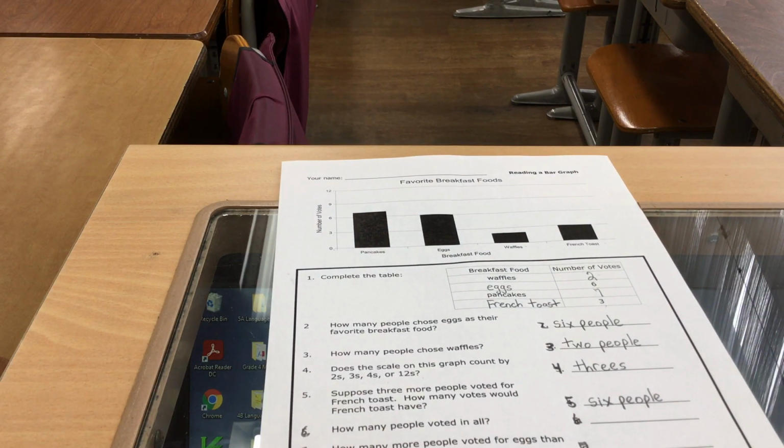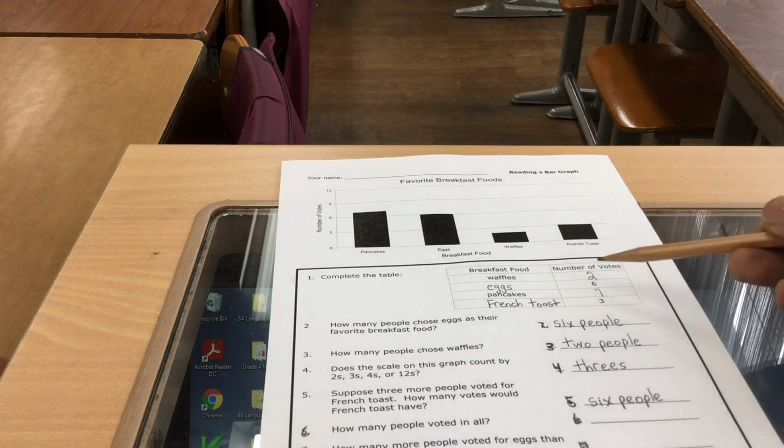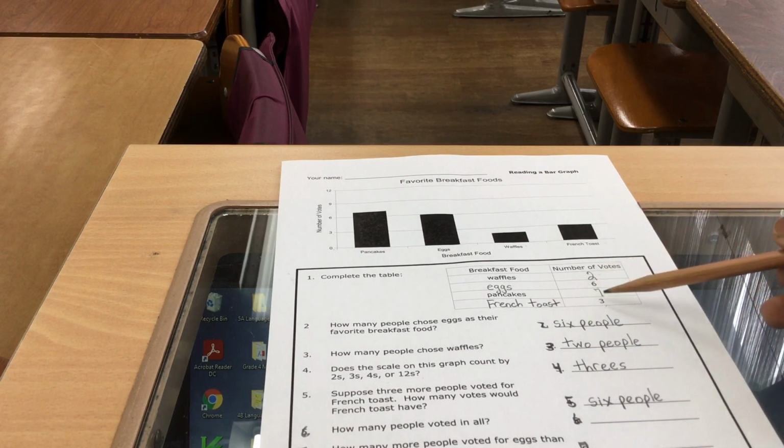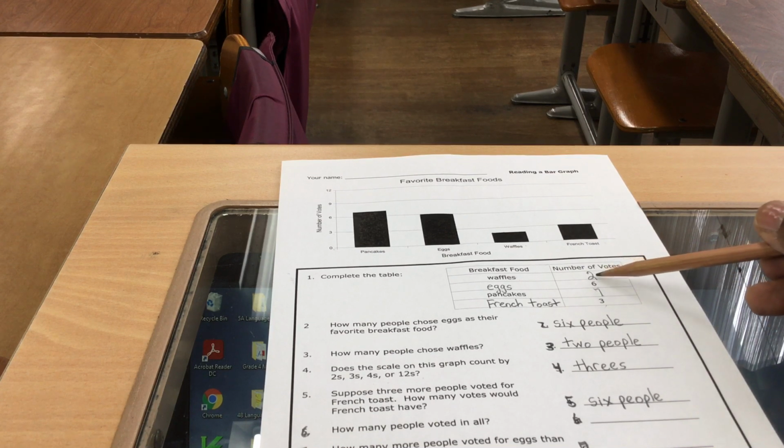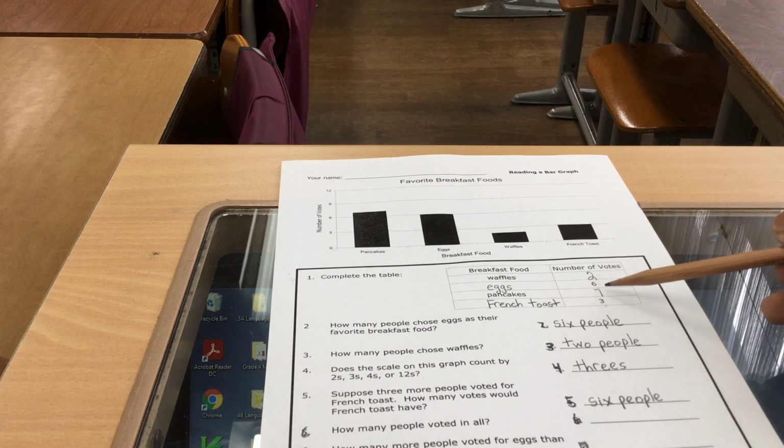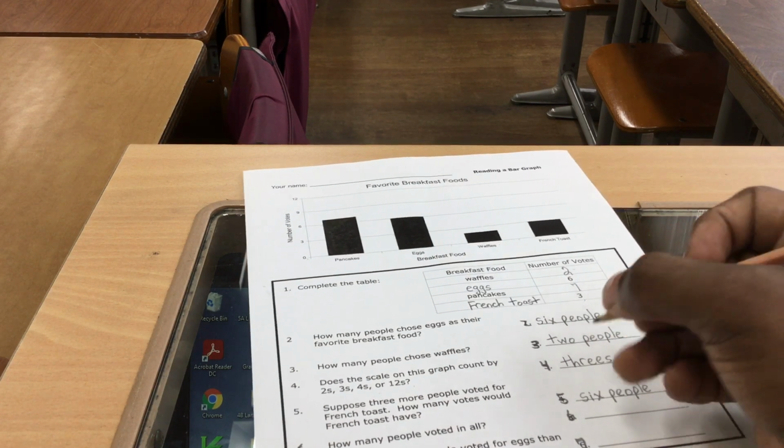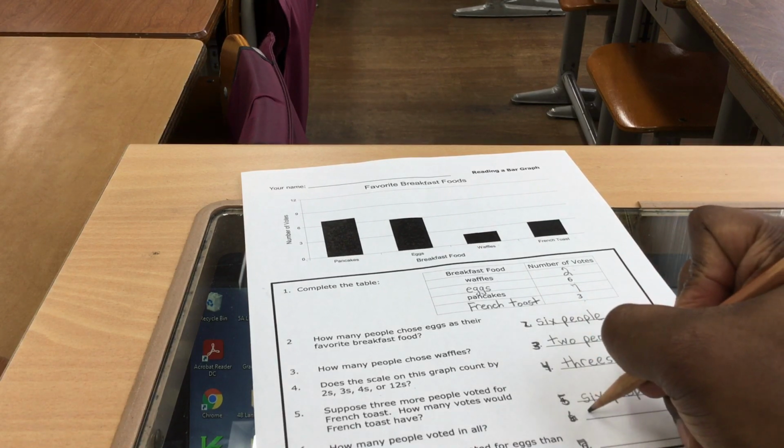Number 6, how many people voted in all? So all we have to do is just add up the number of votes. So 2 plus 6 is 8, 8 plus 7 is 15, 15 plus 3 gives us 18. And I'm going to write 18 people.